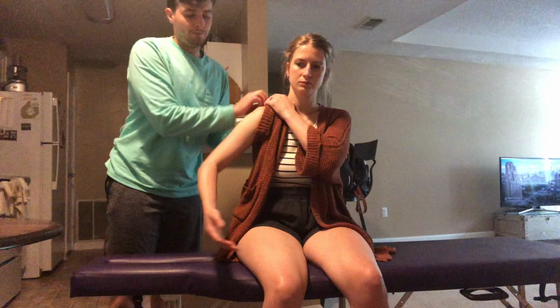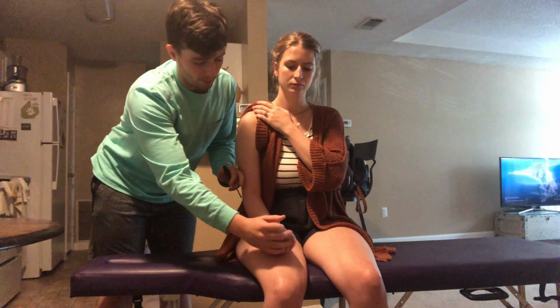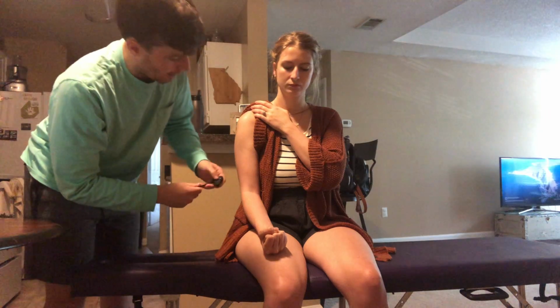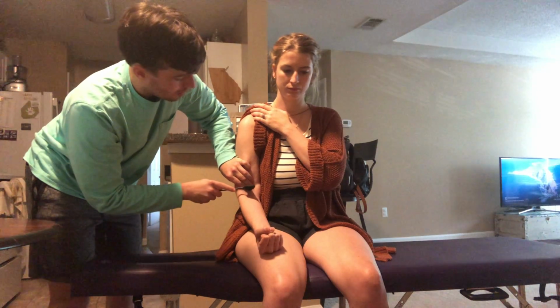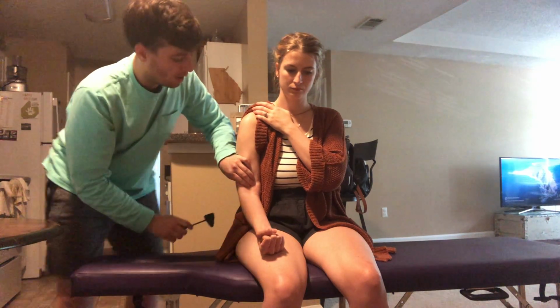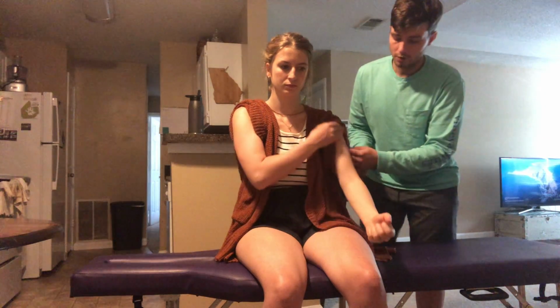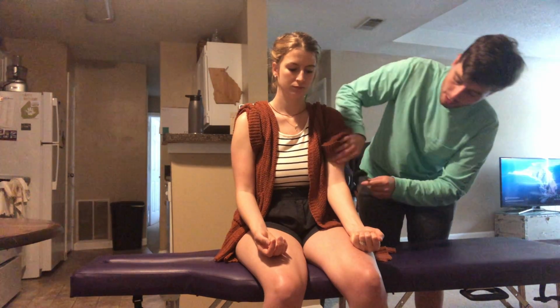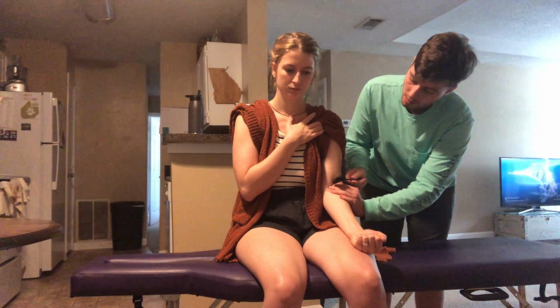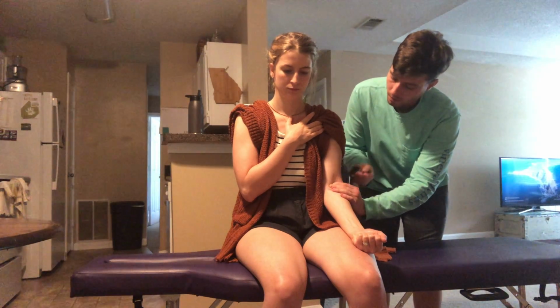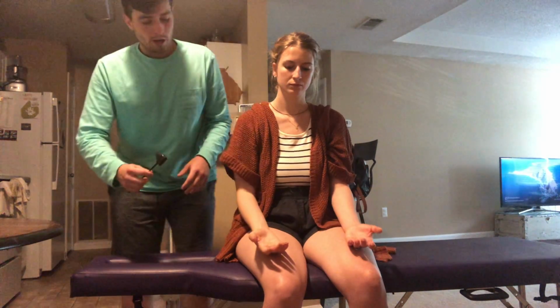Now for here, I'm going to do triceps, biceps, and brachioradialis reflexes. So I'm going to start with the biceps reflex. I'm going to have you roll your sleeve up here. And I'm going to have you relax your arm and have you make a fist. And what I'm going to do is I'm going to traction down on the bicep. Do this on the other side as well. I'm going to traction down on the bicep. And then I'm going to tap.